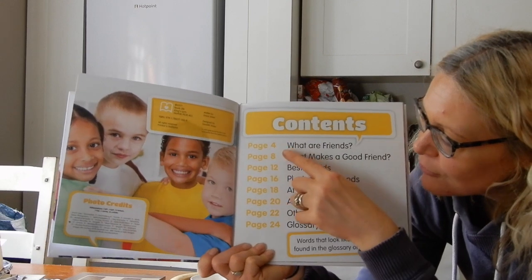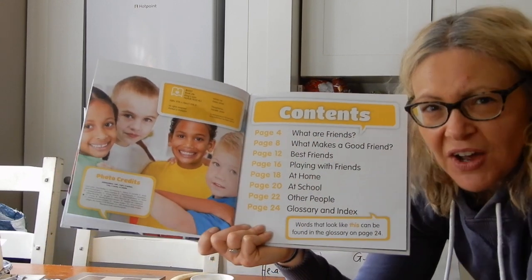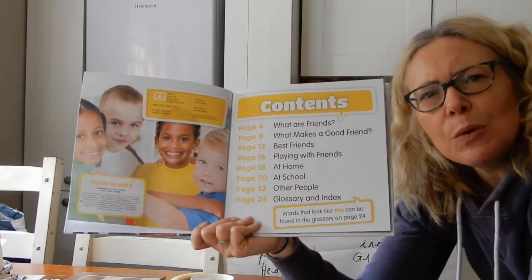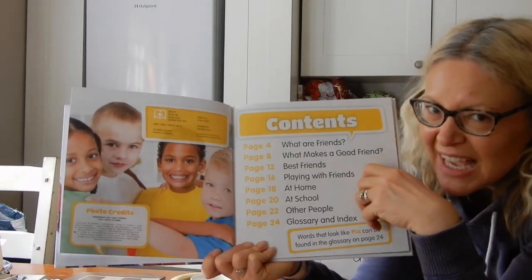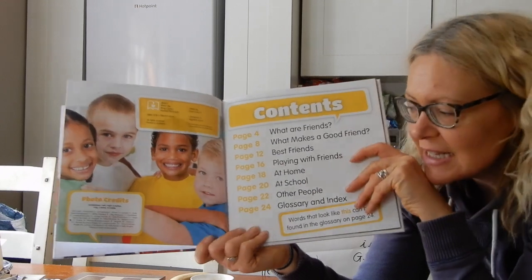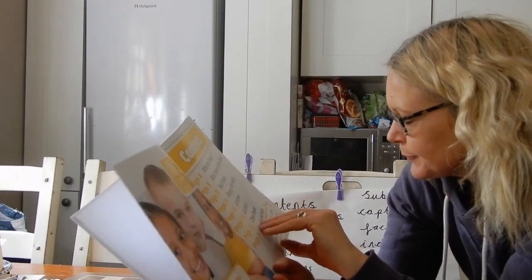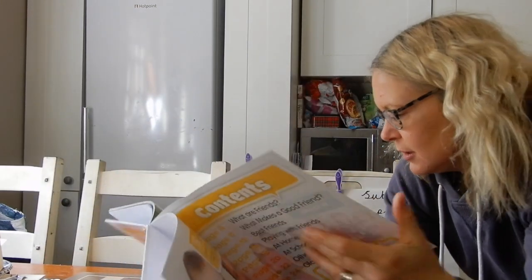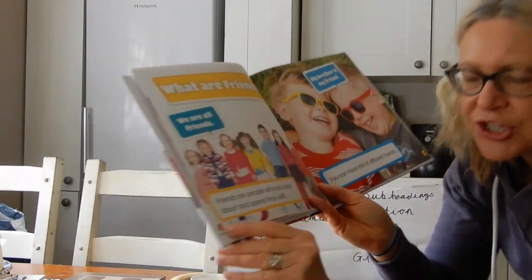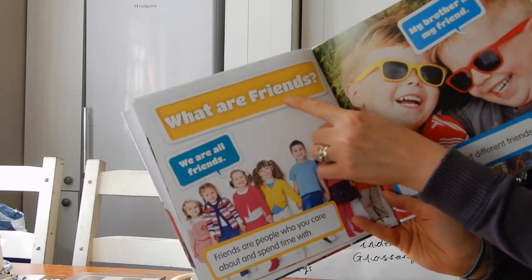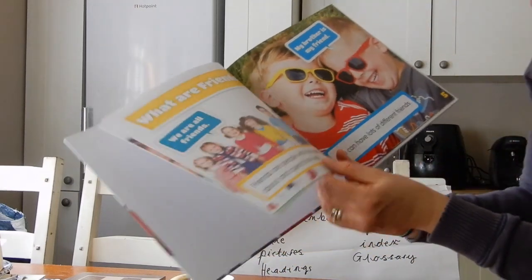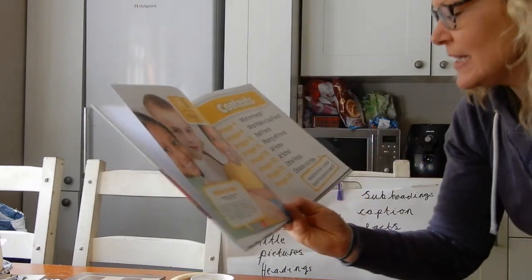So in my book, page 4 says, what are friends? So if I was like, what are friends? I don't know what makes someone a friend. Then I would want to go to page 4 to have a look at what makes someone a friend. Let's see if it works. Let's go to page 4. Here we go. Page 4. What are friends? It does work. That's fantastic. Let's go back to my contents page.